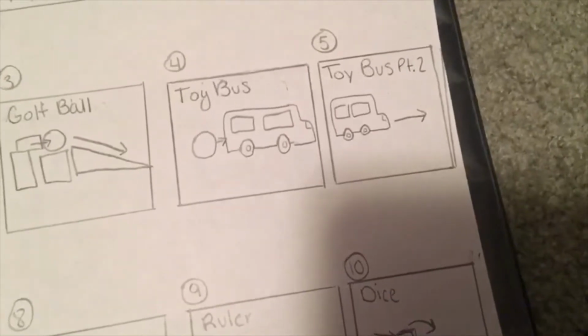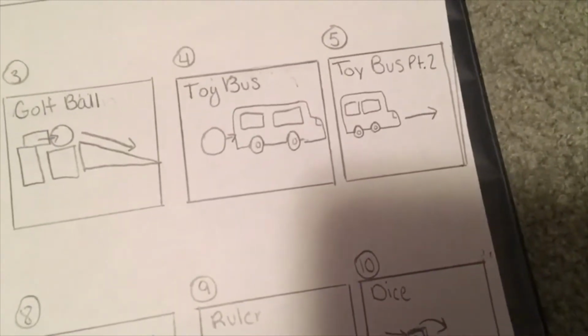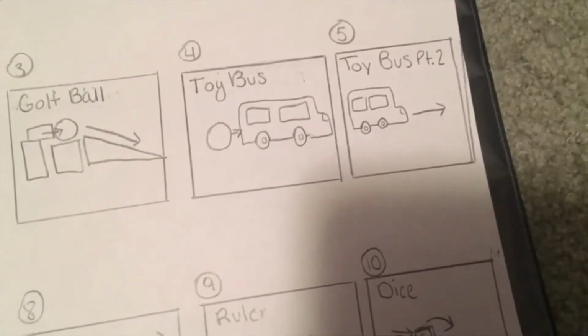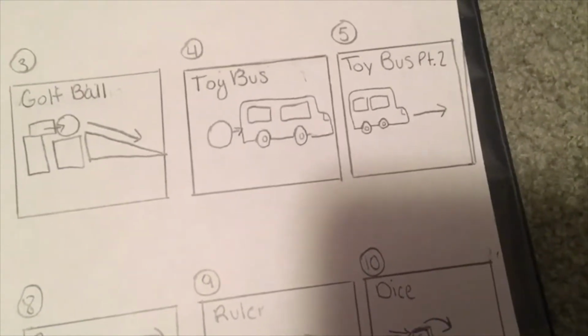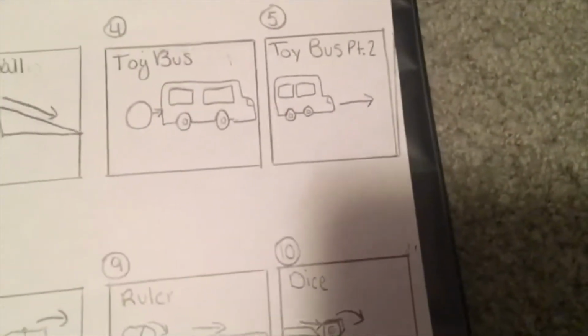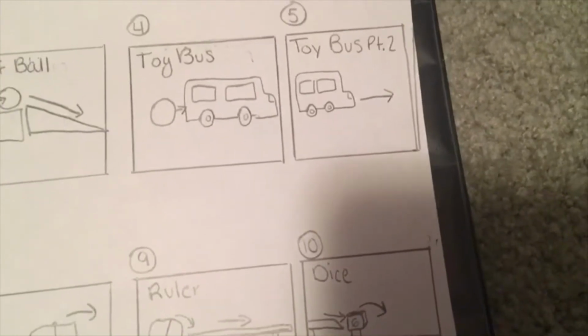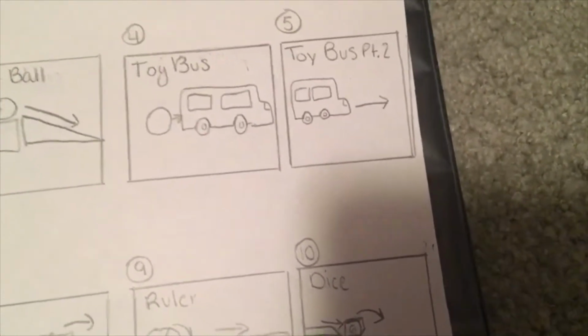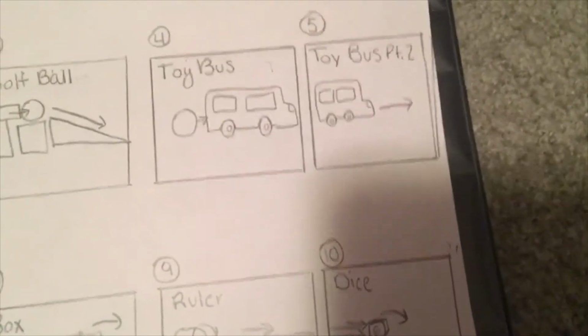When the golf ball collides with the toy bus, conservation of momentum is present. The toy bus gains the momentum of the golf ball from the collision. The toy bus rolls across the table only to hit the knife on top of a measuring cup.